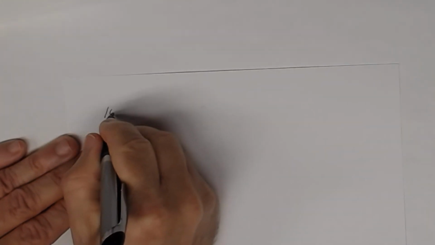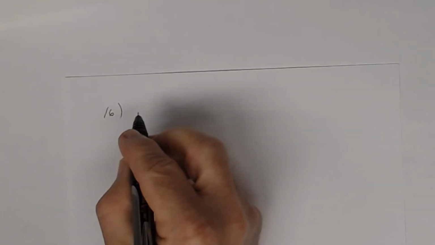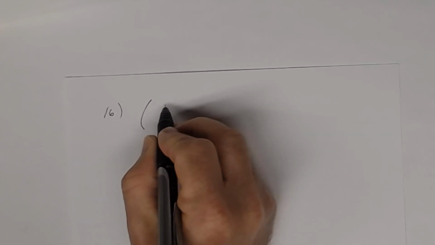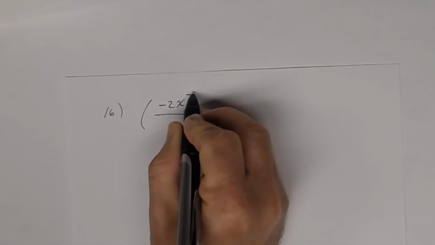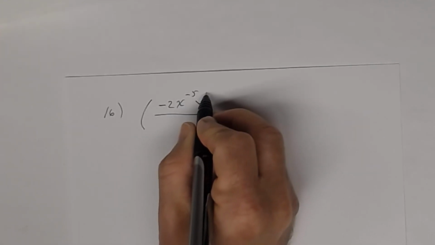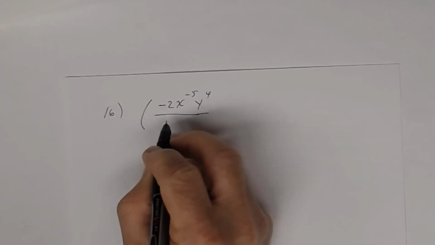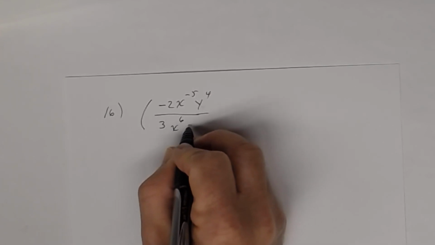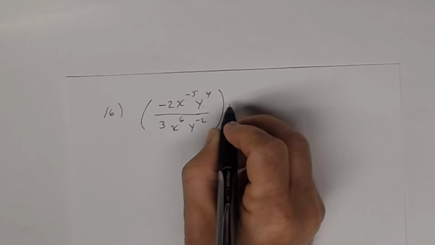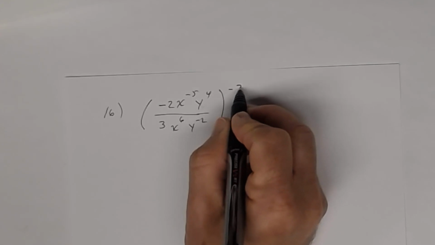Okay? All right, let's look at 16. So in 16, let's suppose we had this. In parentheses, we have in the numerator negative 2, x to the negative fifth, y to the fourth, that's a 4, divided by 3, x to the sixth, y to the negative second, all raised to the negative third power.